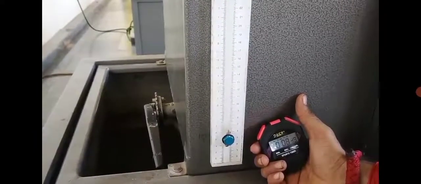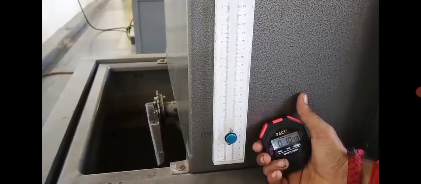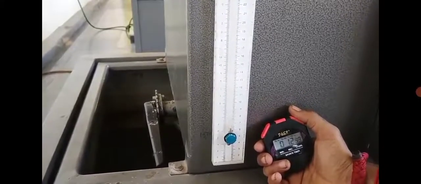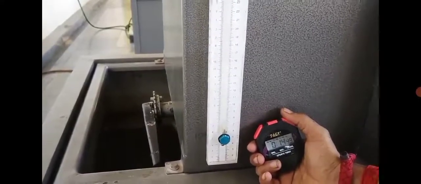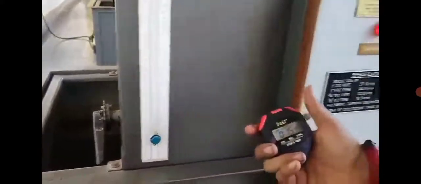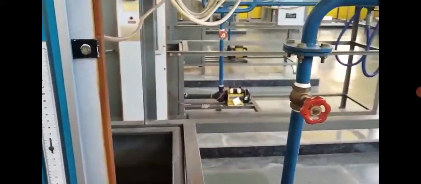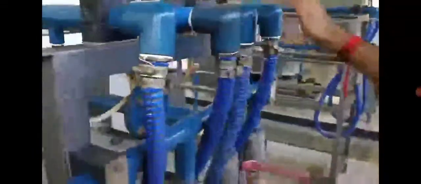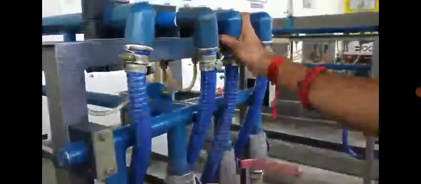When you divide this volume of water over this time, what we'll get is discharge. So remember, the difference between the two manometer readings gives you your HF, head loss.